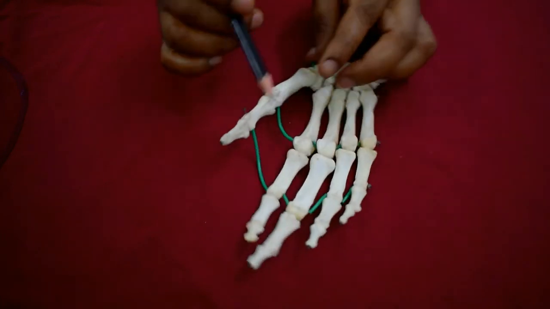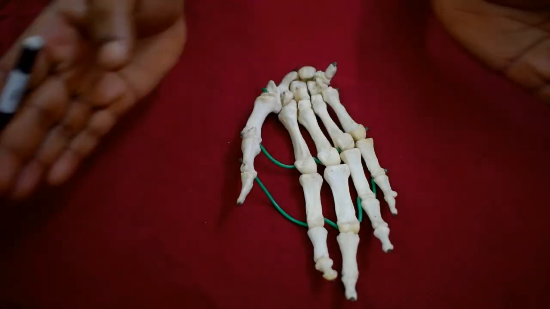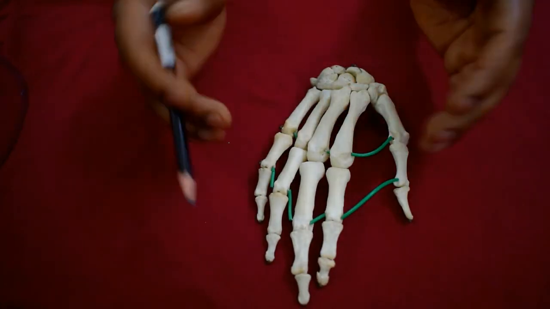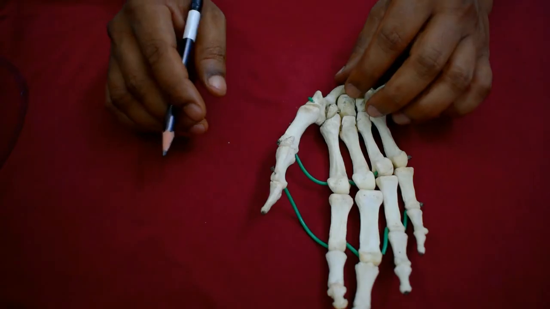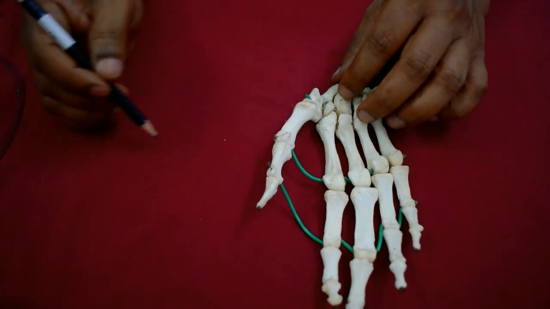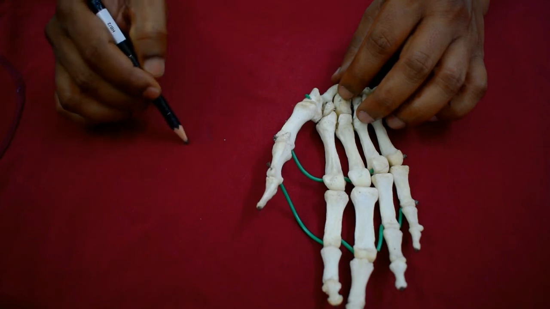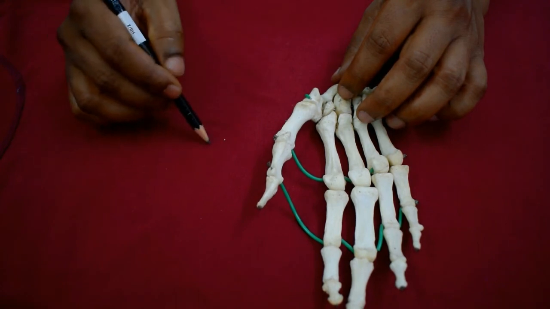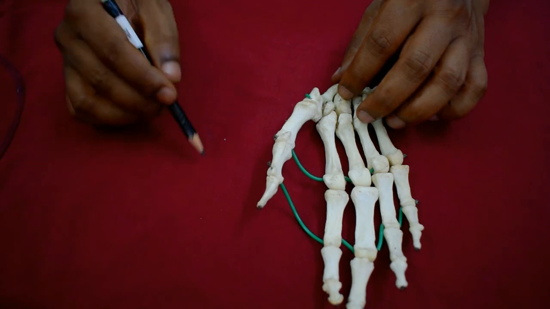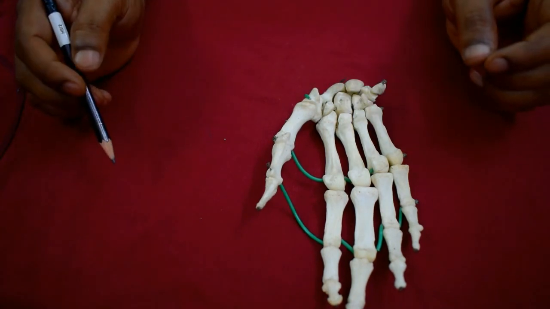That means palmar interossei are going away from the middle finger, and dorsal interossei are converging, or coming towards the middle finger. That's why palmar interossei are adductors and all dorsal interossei are abductors. You can remember PAD and DAB. P-A-D, PAD: all palmar interossei are adductors. D-A-B, DAB: dorsal interossei are abductors.